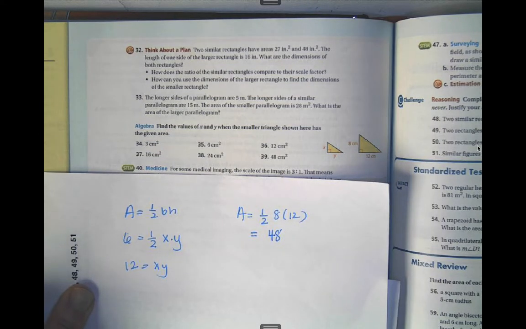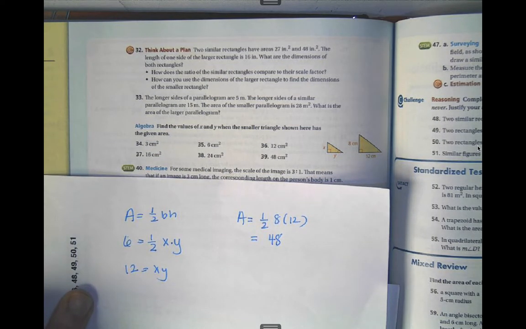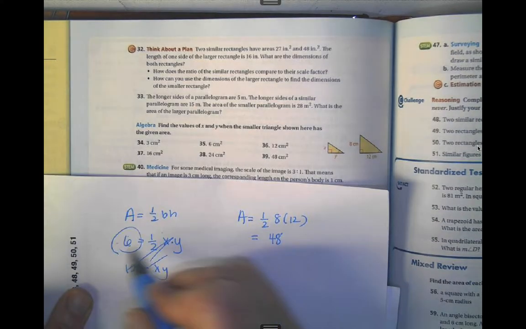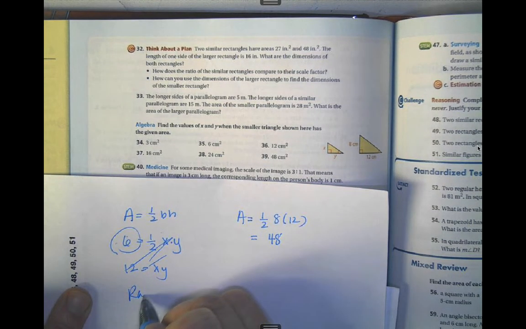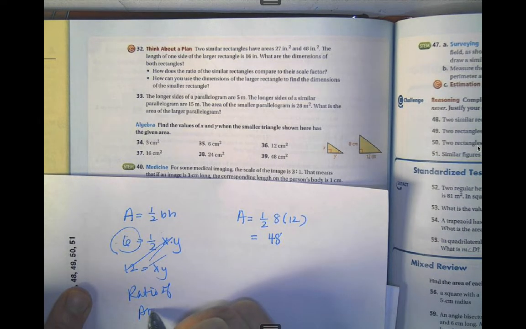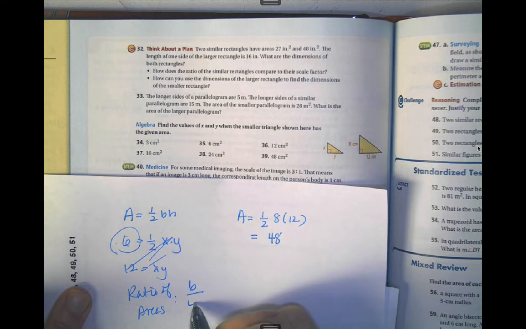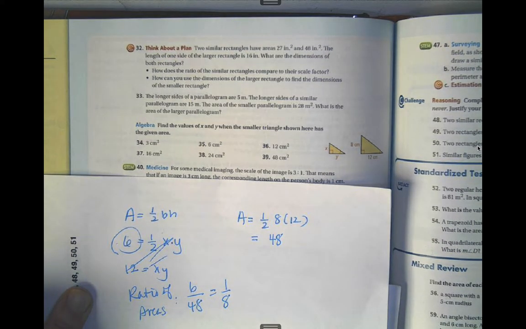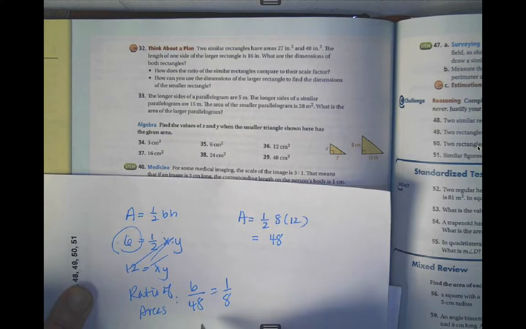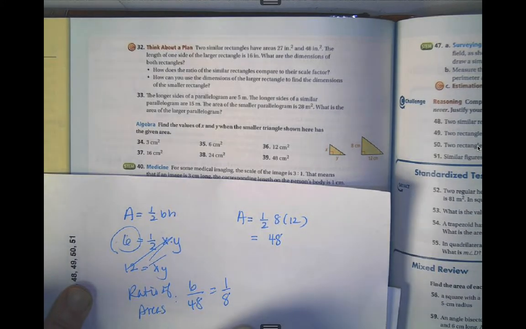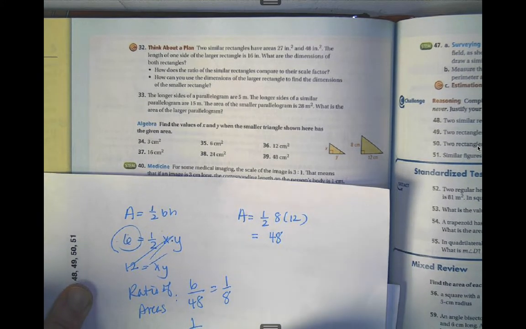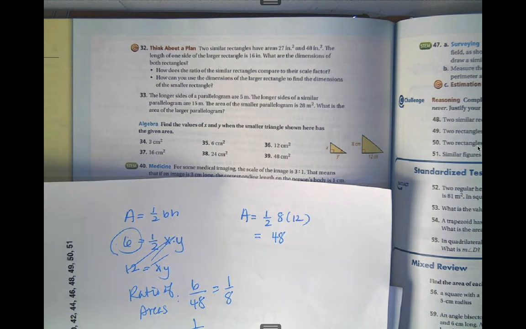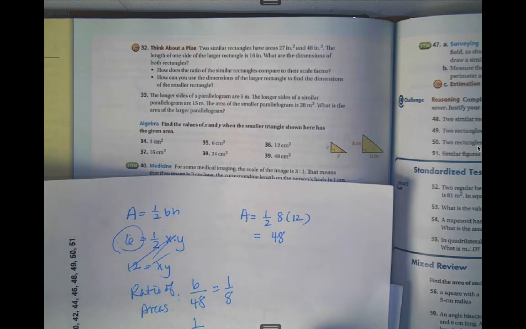Again, I know I didn't really need to do this actually. The ratio of the areas is 6 to 48, which ends up reducing to 1 to 8. The scale factor then, I would take the square root, so the scale factor is 1 to 2 square roots of 2, because if I take the square root of 8, I'm going to get a weird answer. So 1 to 2 square roots of 2.